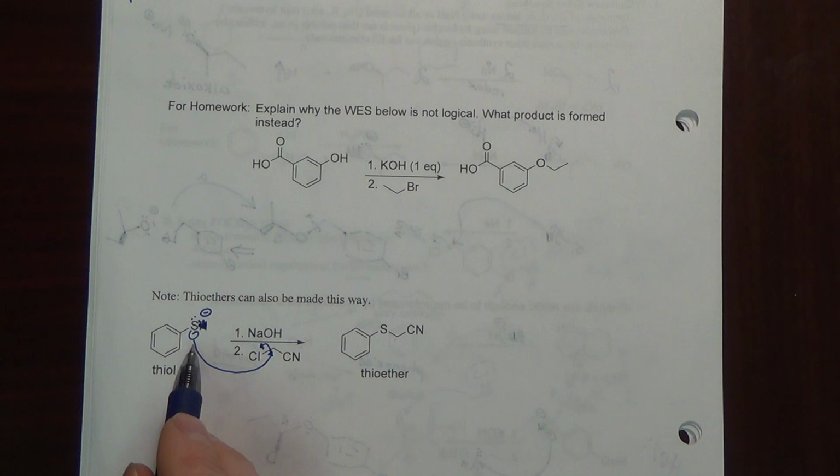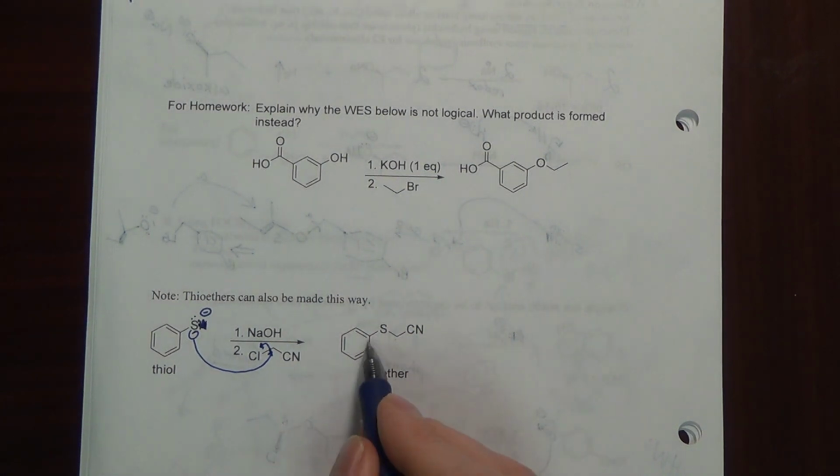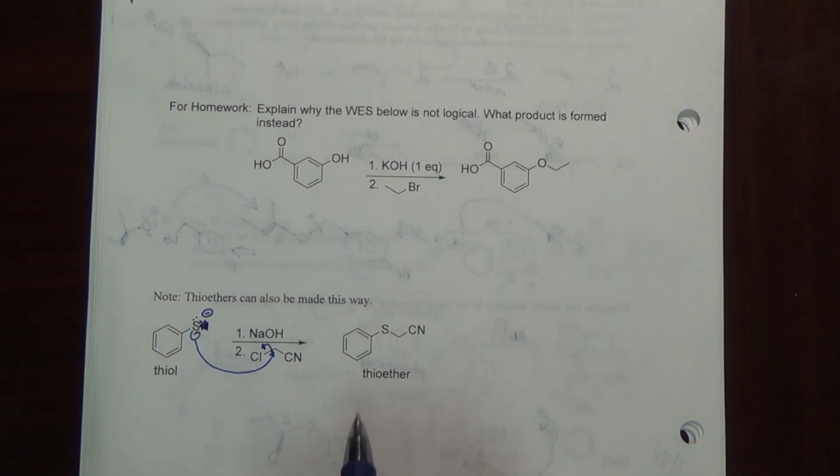Even though it's got the "ide" ending, it's still neutral here. Usually "ide" endings are anions, but that's called a sulfide there, or thioether. And if you remember in the functional group handout in Organic 1, I believe we called these thioethers.